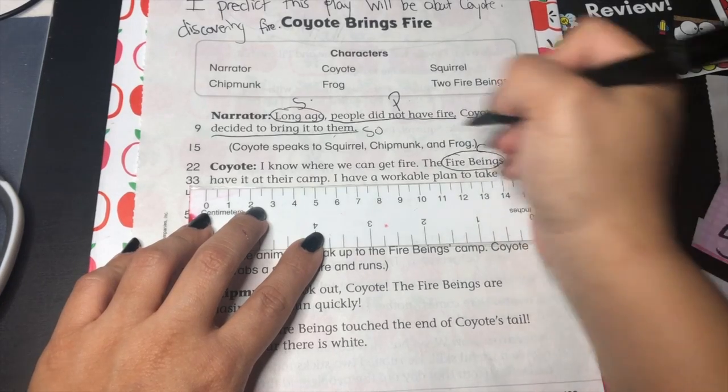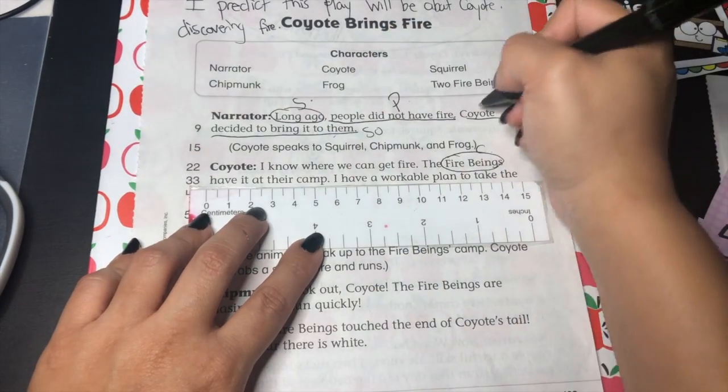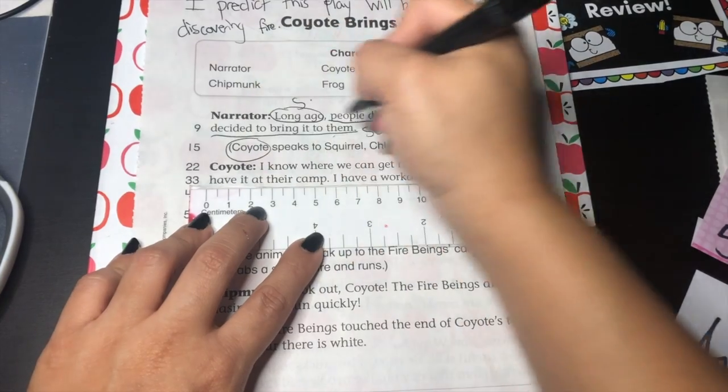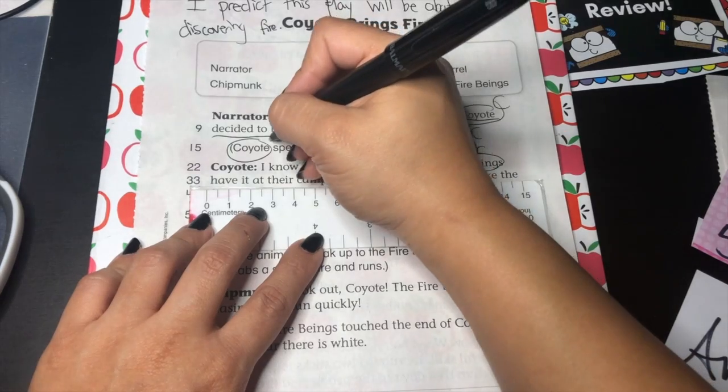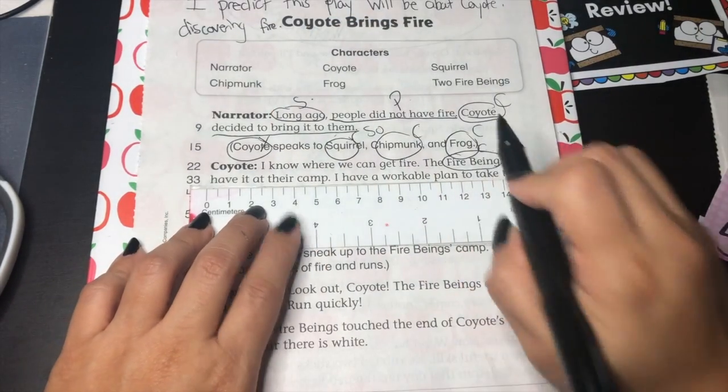Character. These are also characters. Oh, character, duh. And this one, I should have annotated. I already annotated up there, but it's okay.